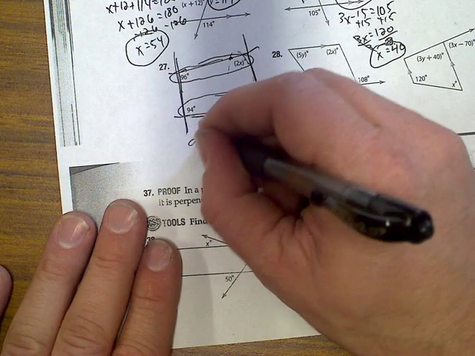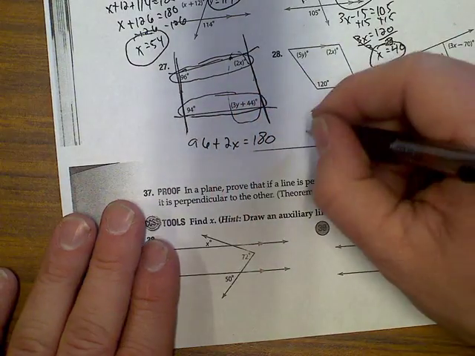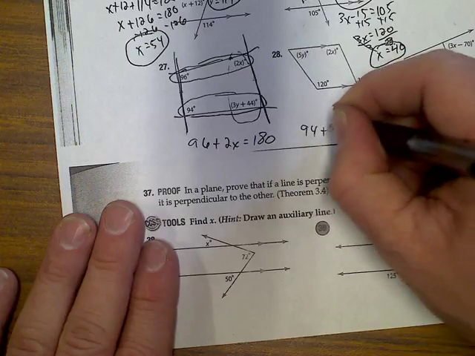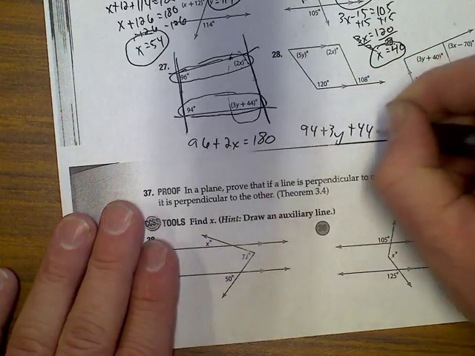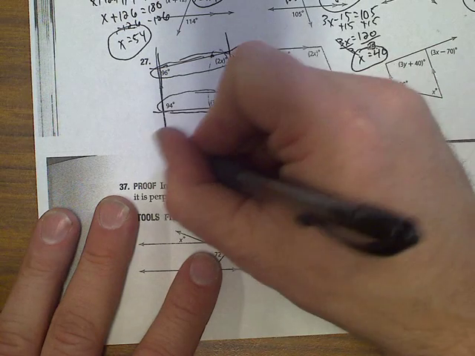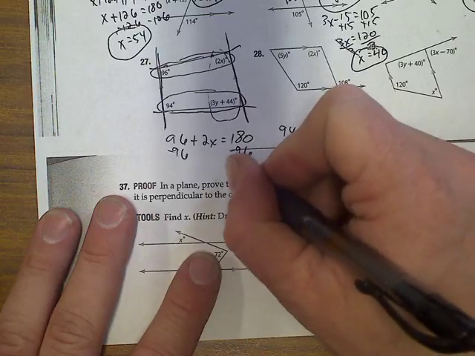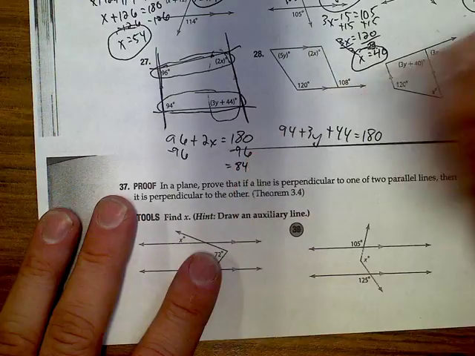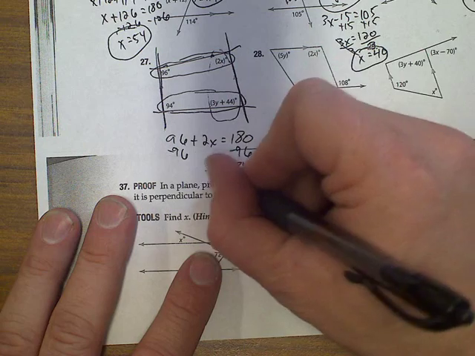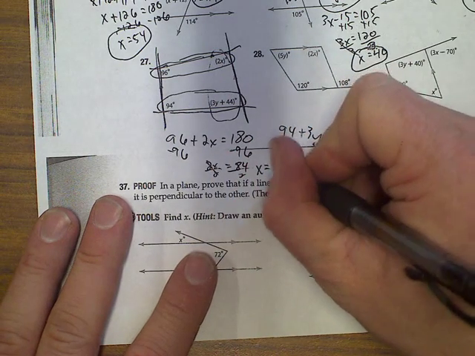So I know that 96 plus 2x has to equal 180, and 94 plus 3y plus 44 has to equal 180. If I get rid of 96, I would have 84 equals 2x. Divide by 2. x would have to be 42.